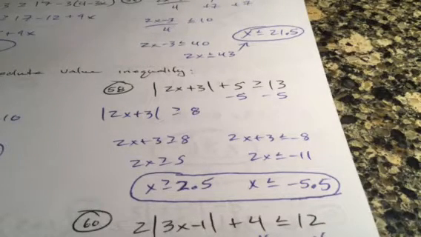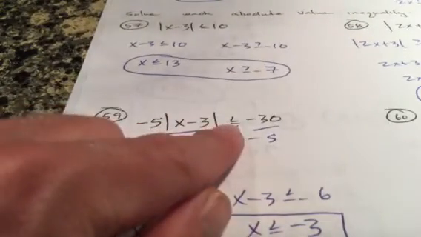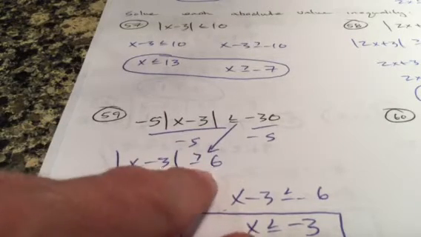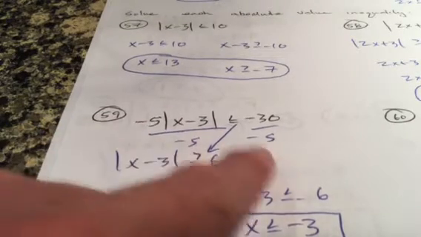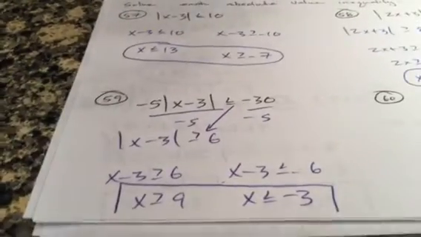I just want to point your attention to 59, folks. We were technically dividing by a negative. So when we divided by a negative, that initial inequality sign has got to flip. Now we're left with x minus 3 and the absolute value greater than or equal to 6 because I divided both these inequalities by a negative. Make sure you flip that initially.